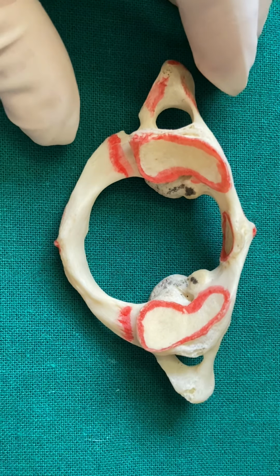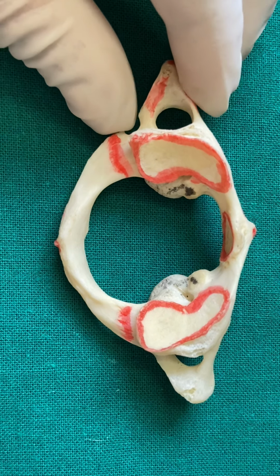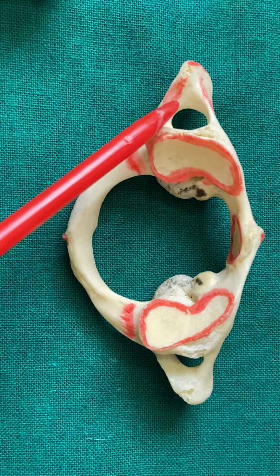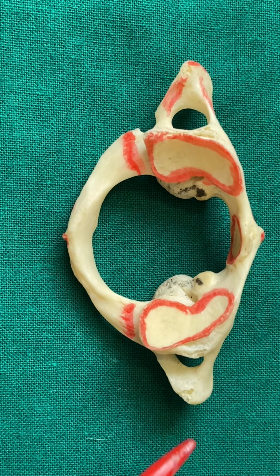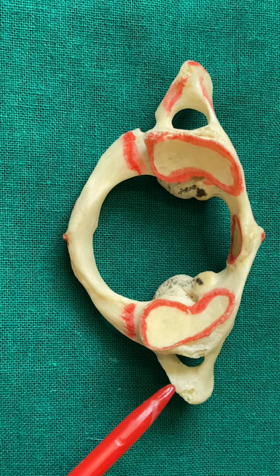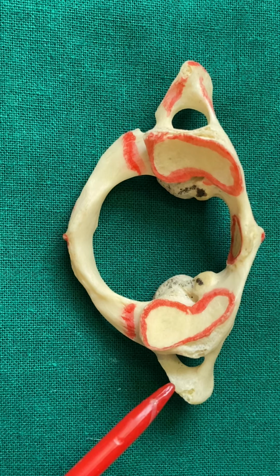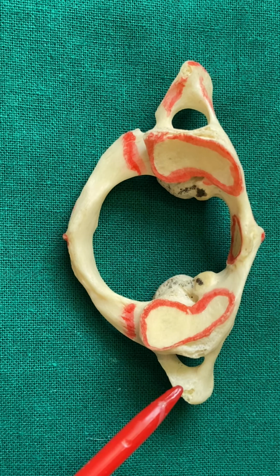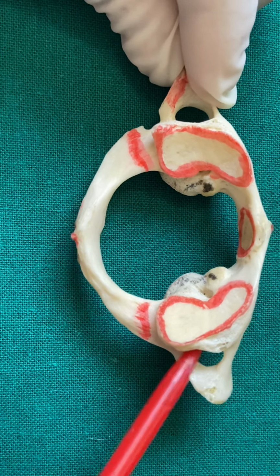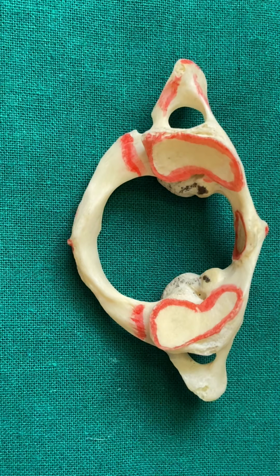Now we see the transverse process. The transverse process projects laterally from the lateral mass, and unusually it is long, which provides an efficient lever for the rotation of the head. It can be felt on the surface of the neck between the angle of the mandible and the mastoid process. It is pierced by the foramen transversarium.